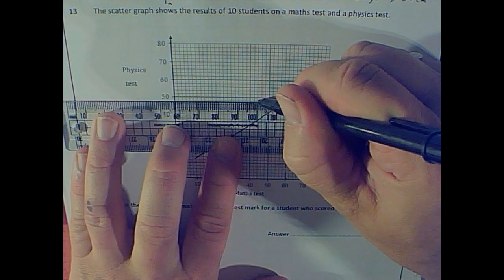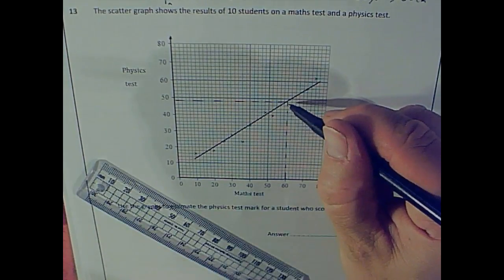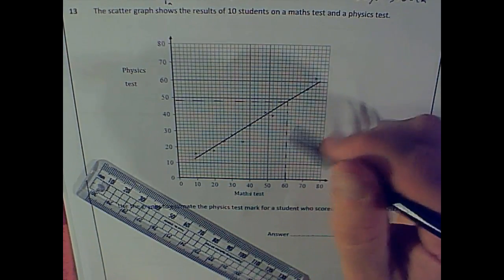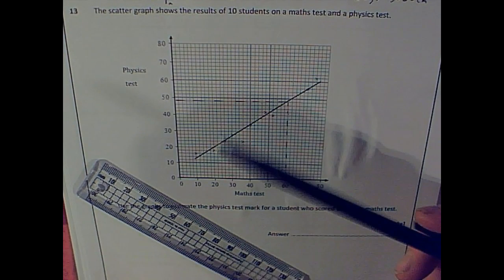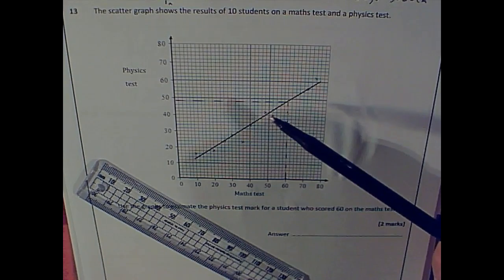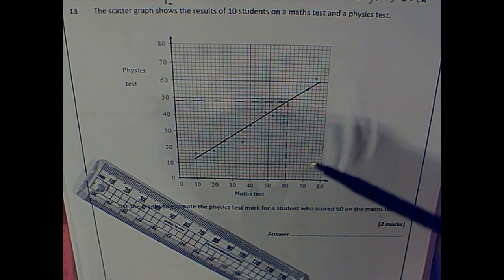Take the time. Don't just say, well, I think it looks like that. You might get it slightly out. Draw in carefully with a ruler. Now, I've used a pen for this. You would use a pencil in the exam. But I'm using a pen just because it shows up better on the video.